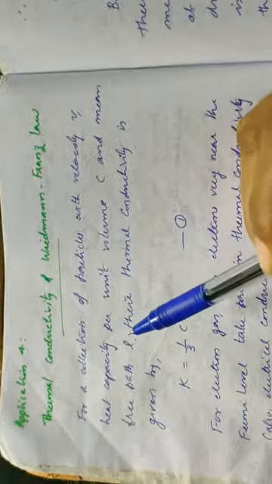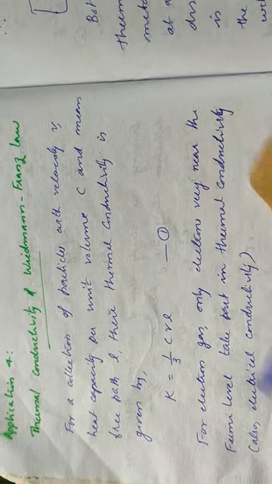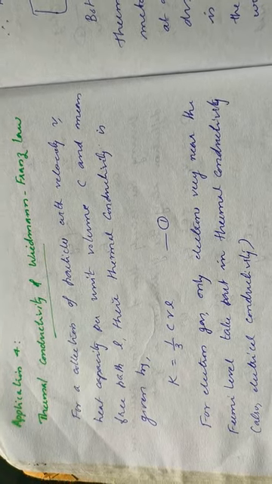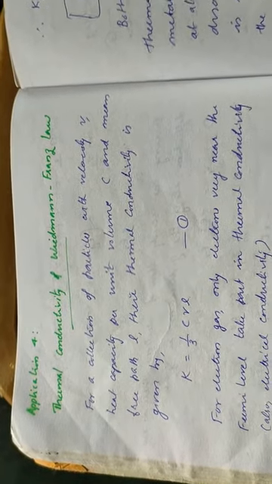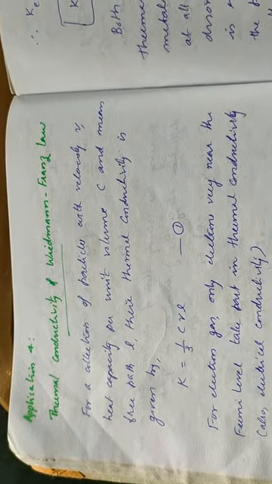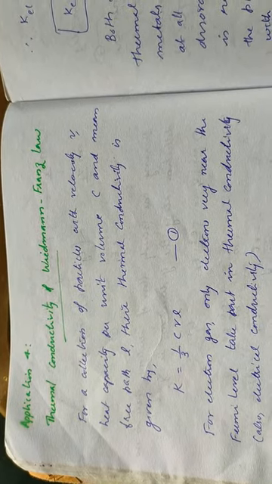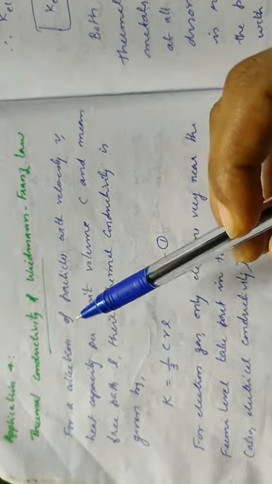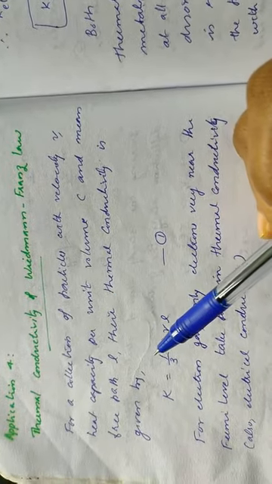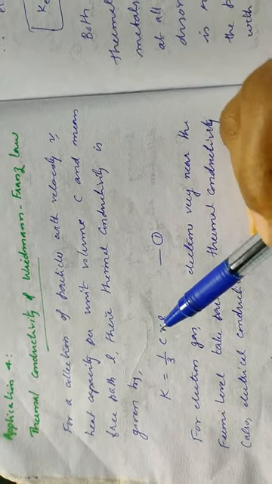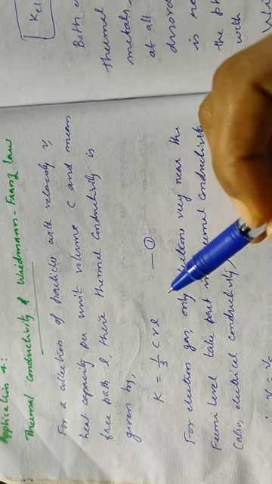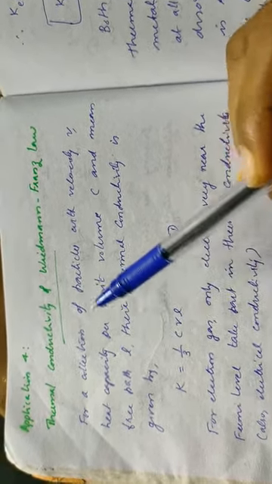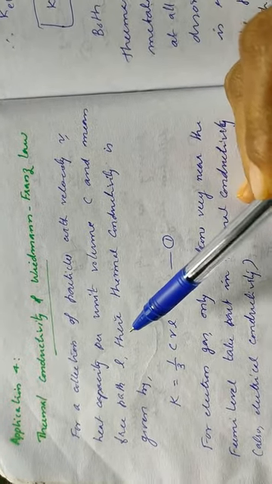So you know the difference between thermal conductivity and electrical conductivity. Electrical conductivity is the conductivity in metals triggered by an electrical field or electrical force. And thermal conductivity is the motion of the electrons that is triggered by something like heat energy. So this is the difference between thermal conductivity and electrical conductivity.